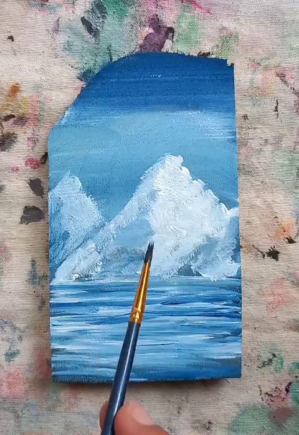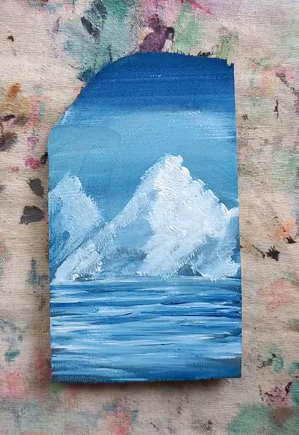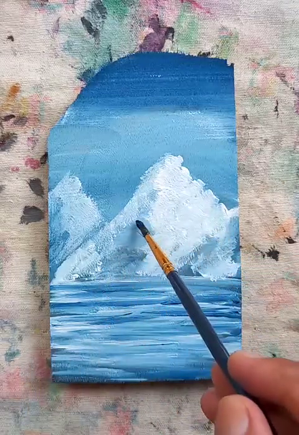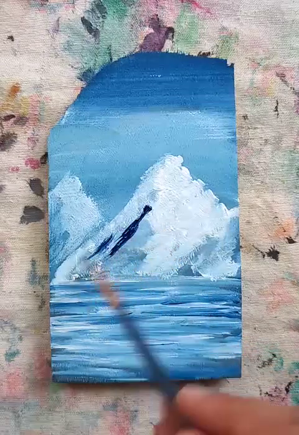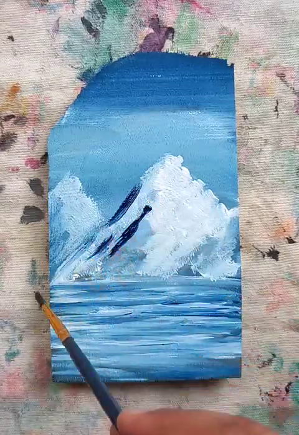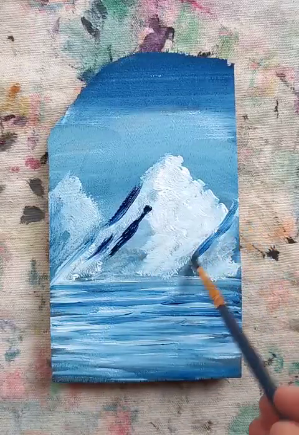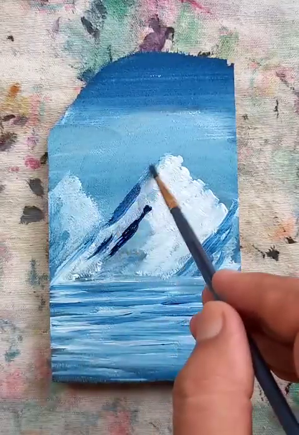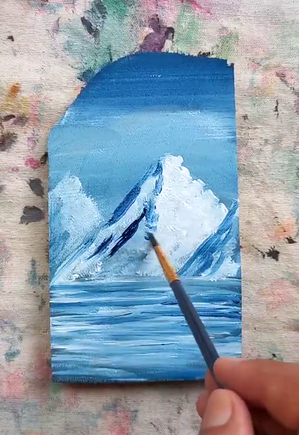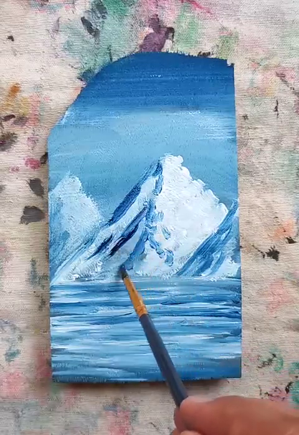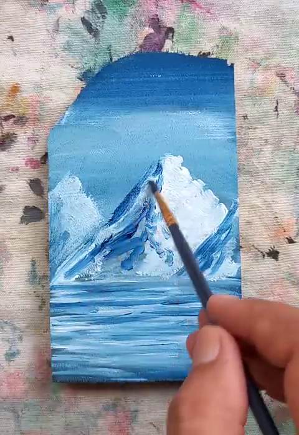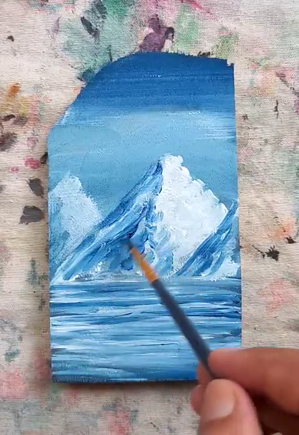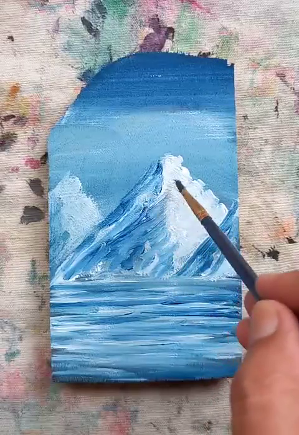So for the mountains here we need to put a few outlines with the colors. Just putting here a few outlines on the left side only, because on the right side you have the mountain shades. That's why you can see the colors on the left side. The mountain is getting visible very nicely.